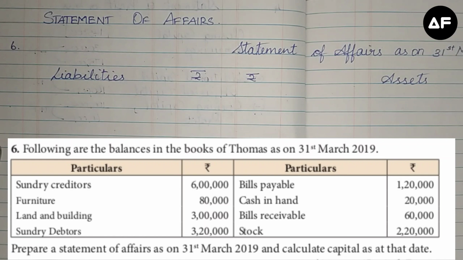The sixth sum is: following are the balances in the books of Mr. Thomas as on 31st March 2019. They've given you a set of items and you have to prepare a statement of affairs as on 31st March 2019 and calculate capital as at that date.